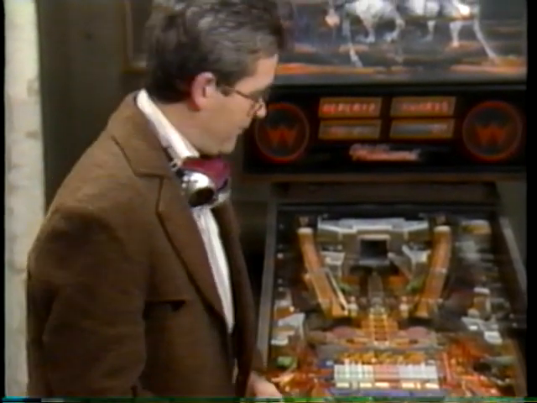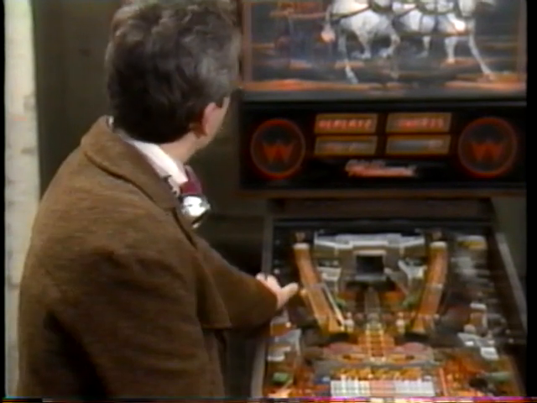Design, research and development. That's my baby. You know, I'm trying to improve this thing. I hope I have as much luck with this as I did at the factory.